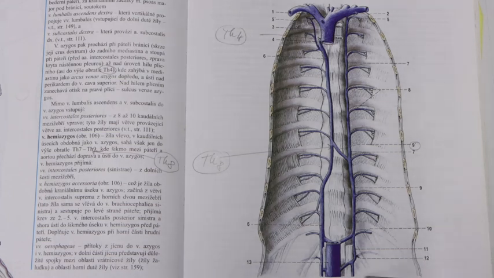The formation of the hemiazygos is on the left side. It's formed by the main tributaries: the junction of the left ascending lumbar vein and the left subcostal vein, which fuse together, piercing the diaphragm through the left crus of the diaphragm, and enter the thoracic cavity at the posterior mediastinum, going upward to a variable level, till T8.